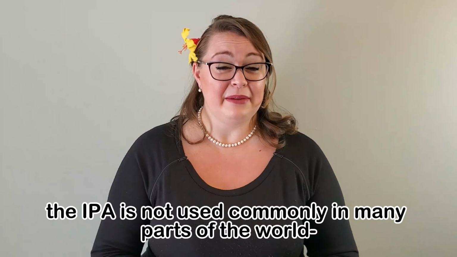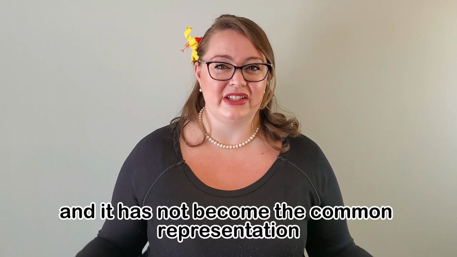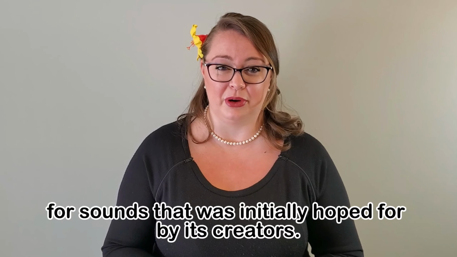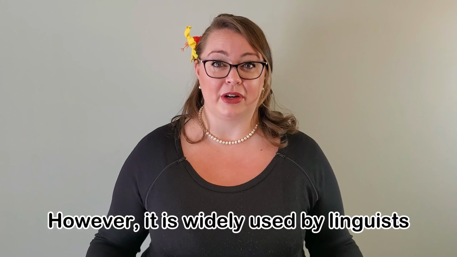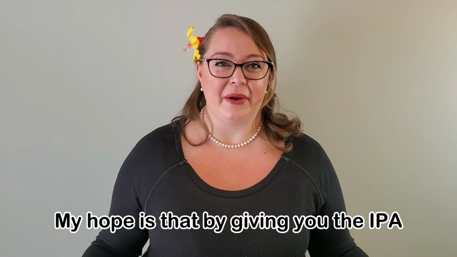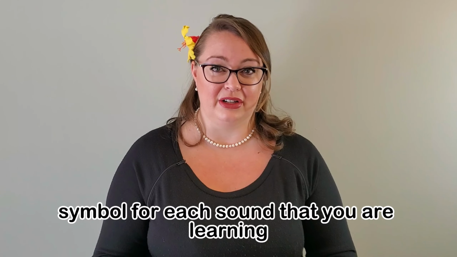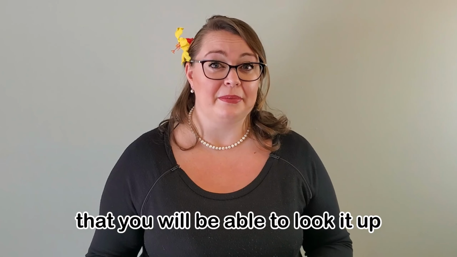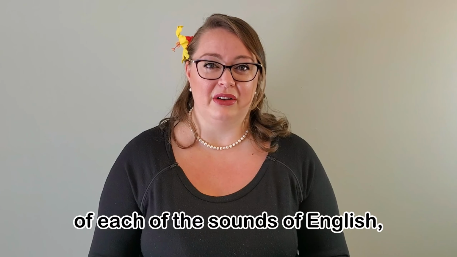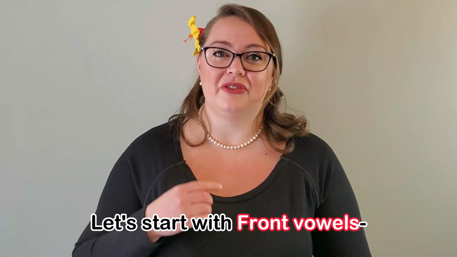In reality, the IPA is not used commonly in many parts of the world, and it has not become the common representation for sounds that was initially hoped for by its creators. However, it is widely used by linguists as well as in dictionaries. My hope is that by giving you the IPA symbol for each sound that you are learning, you will be able to look it up if you need more resources. In the meantime, let's do a quick review of each of the sounds of English along with an example of each. Let's start with front vowels.